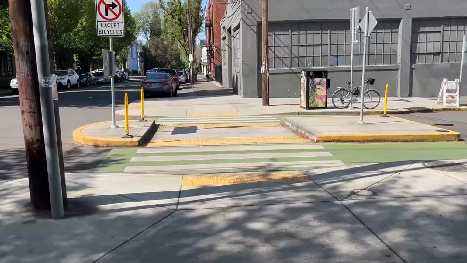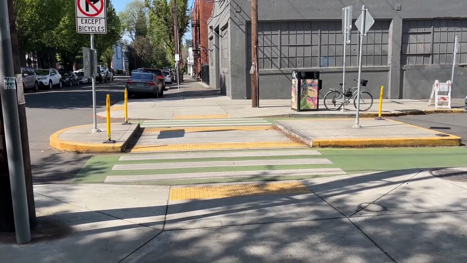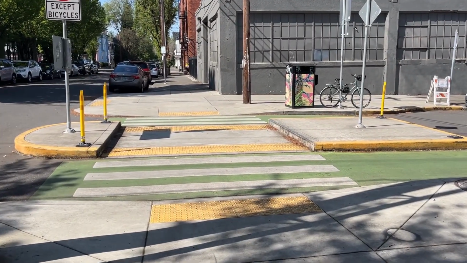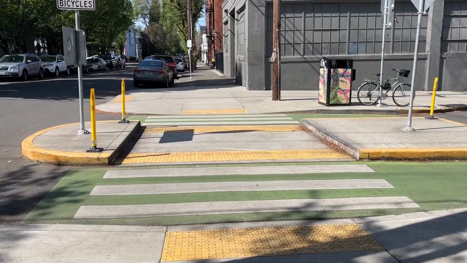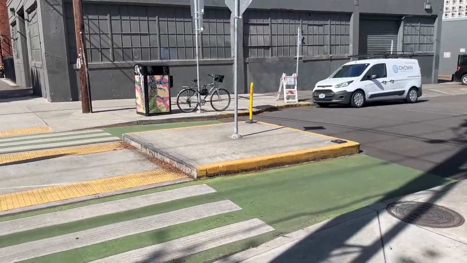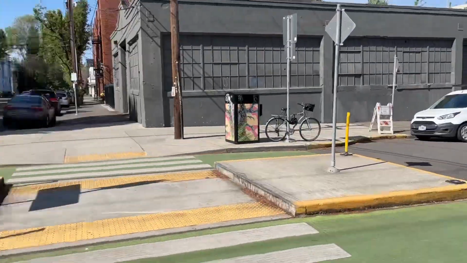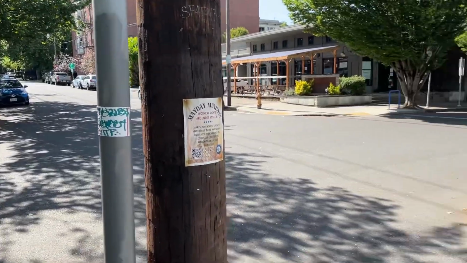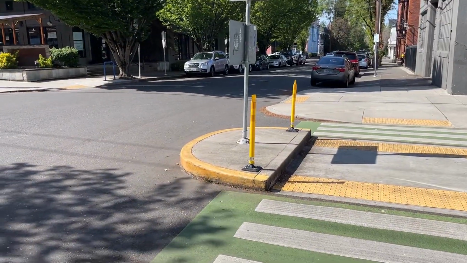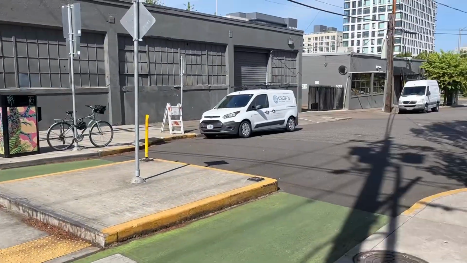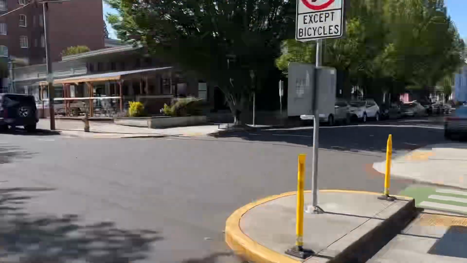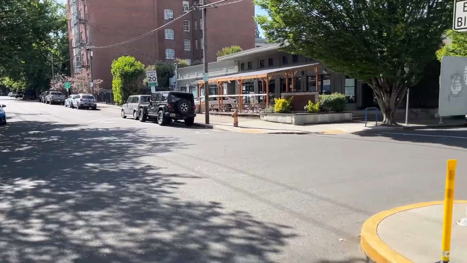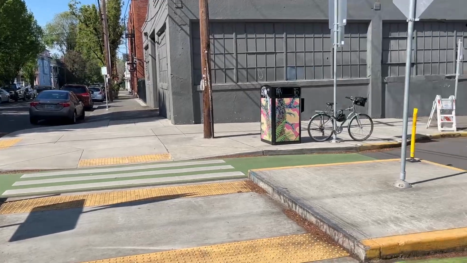One thing to note while we're talking about modal filters and diverters like these is that they're not banning cars from the street or anything like that. Cars are still able to fully access everything on this block and everything on that block. It's just you can't use this specific intersection as an access point. You have to come in from over there or come in from over there, right? So it's actually kind of a compromise solution, right?